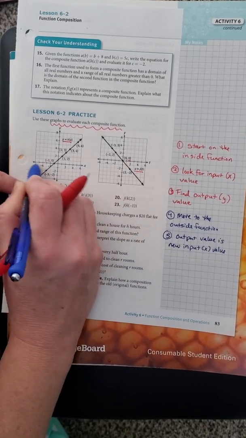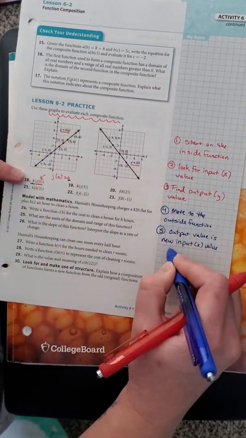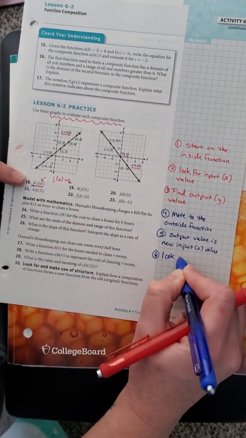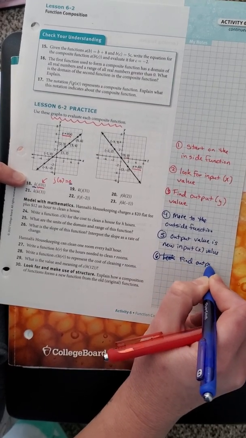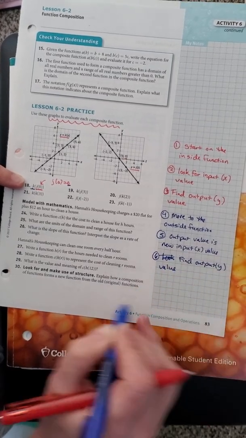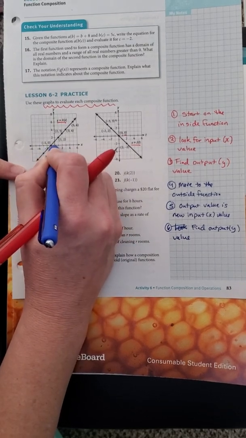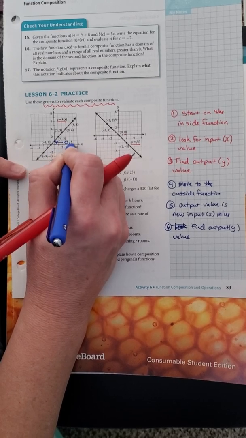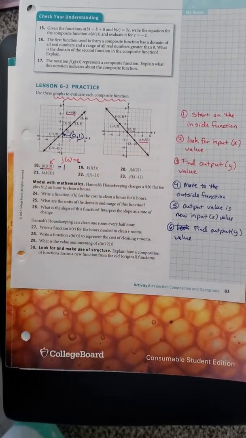So on the x-axis, 0, and then move up or down to your function. Again, we find the output, meaning the y value. So at 0 on this graph, go up to the graph. That point would be right there. That's the point 0, 1. And that is my output, 1.